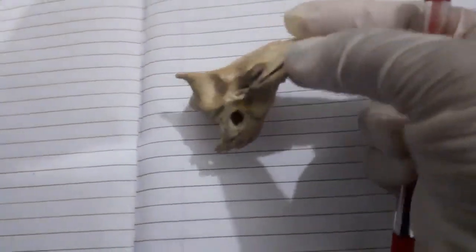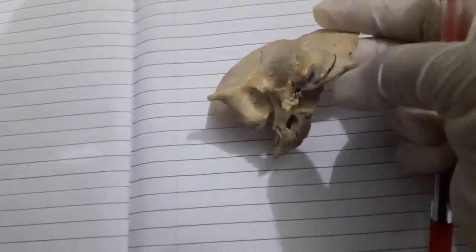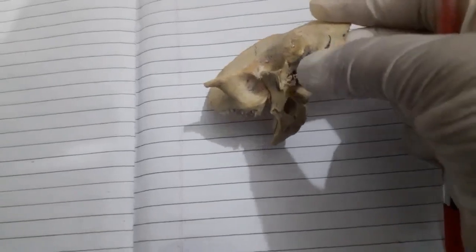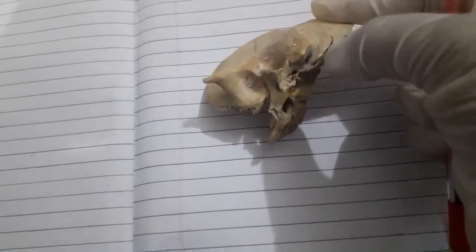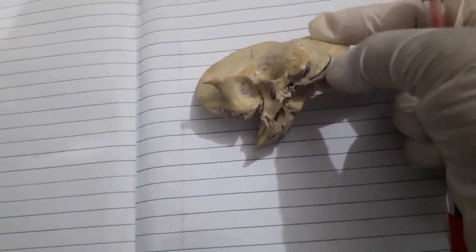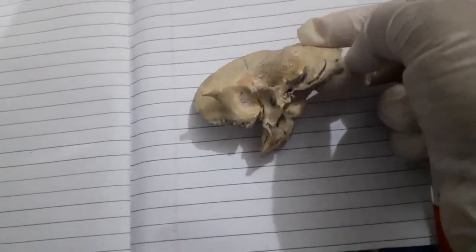Just behind the mastoid process, there is one groove, as well as this notch. The groove lodges the occipital artery, whereas the notch lodges the posterior auricular branch of the vagus nerve, which is also known as Arnold's nerve.